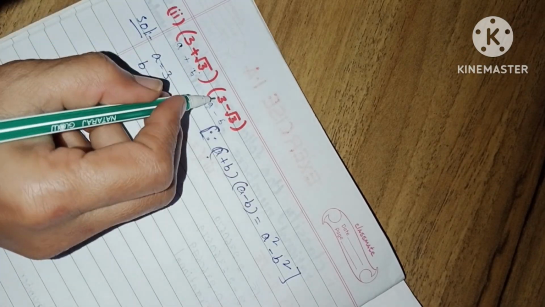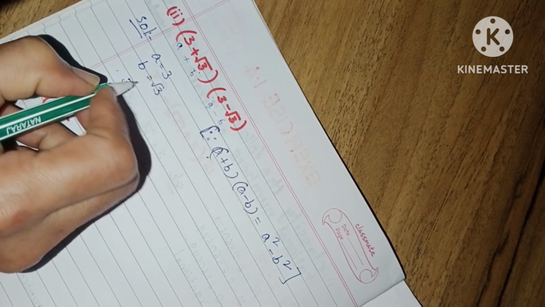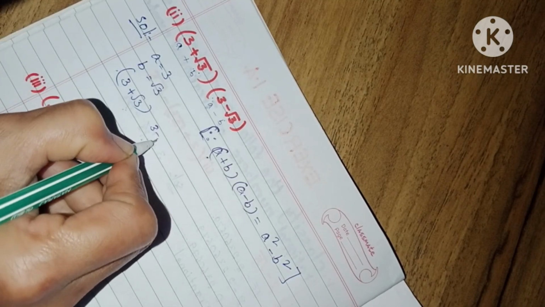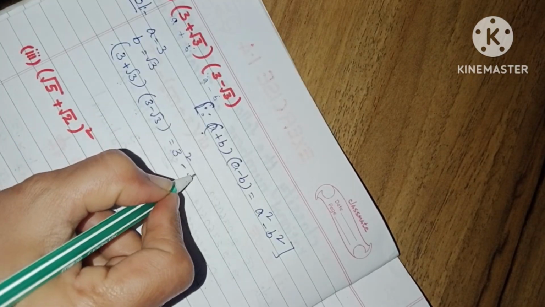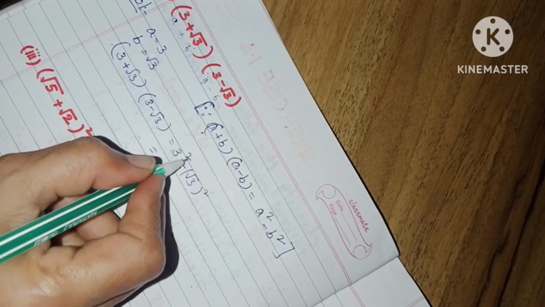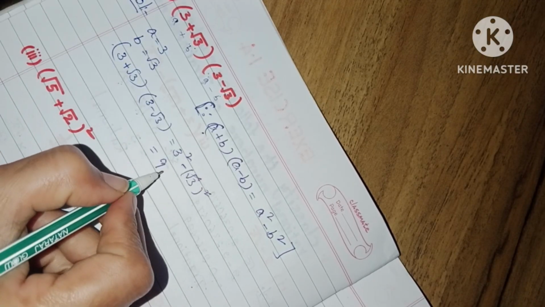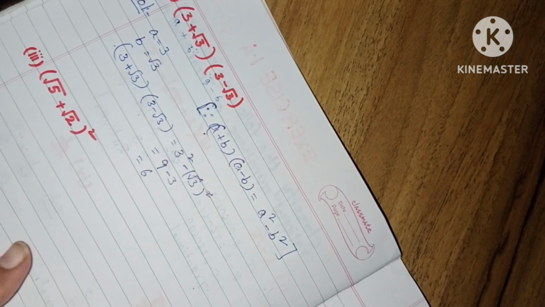So a plus b into a minus b can be written as a square minus b square, which is 3 plus root 3 into 3 minus root 3 can be written as 3 square minus root 3 whole square. That equal to 3 square is a 9. Root 3 whole square means square and root gets cancelled, which is minus 3 that equal to 6.